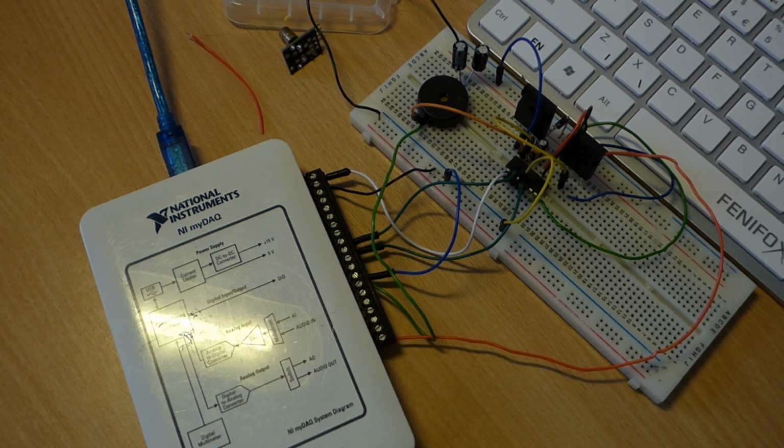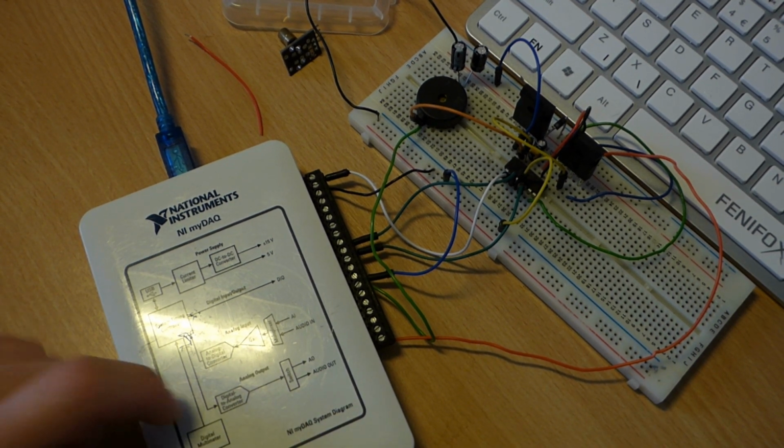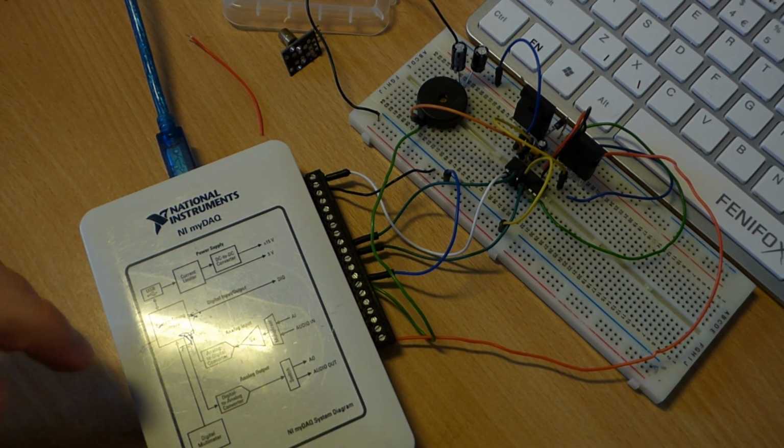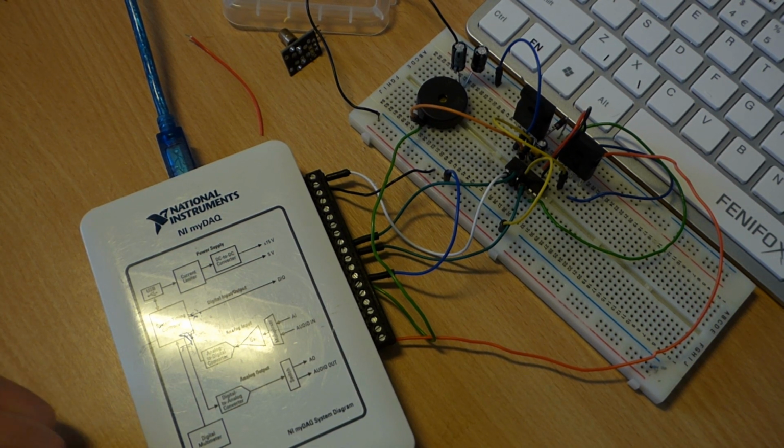Okay, so what I'm going to do is, although I don't have an oscilloscope, this can be used as an oscilloscope, so I will try and show a few waveforms now. They won't be of any good resolution. I am looking to get an oscilloscope, so just bear with me.